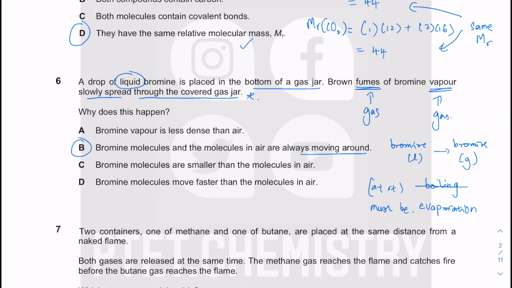Okay, so it's got nothing to do with density. It's got nothing to do with size, because we are not comparing 2 things. They are both bromine, and they simply spread to fill up the volume of the container through the covered gas jar as well.